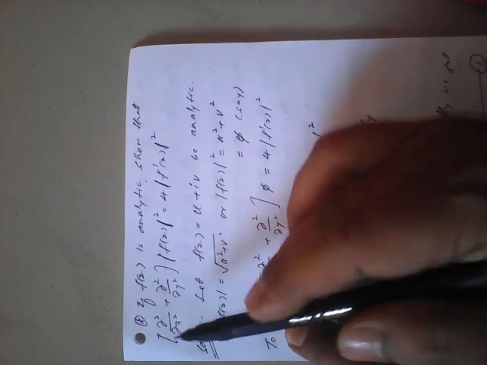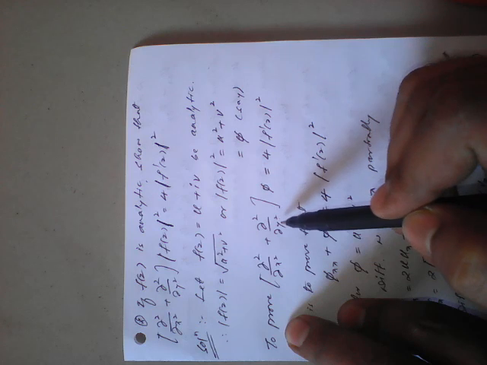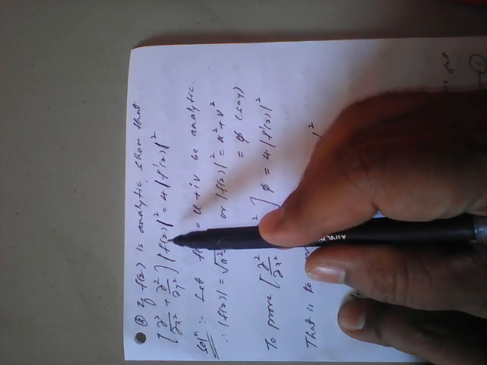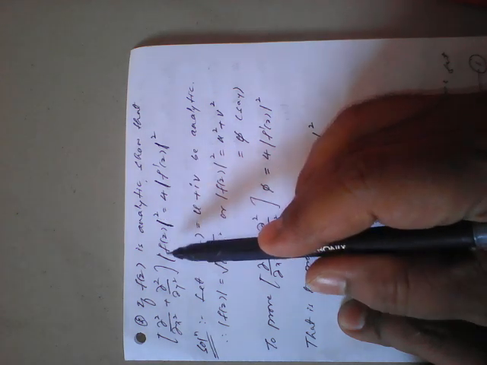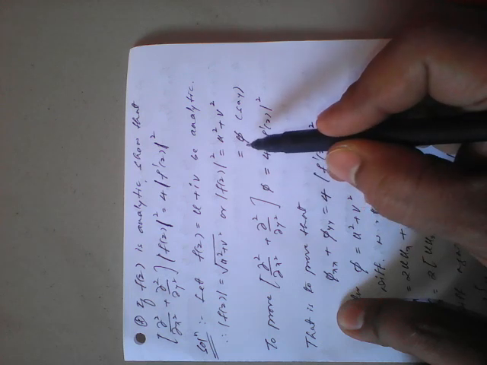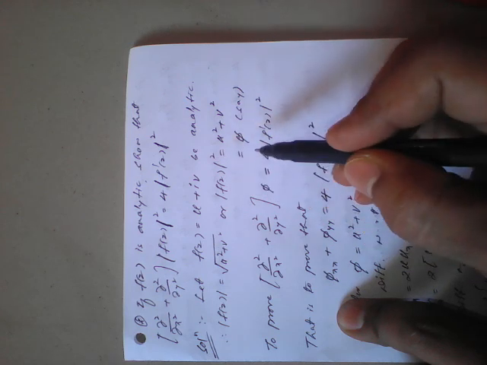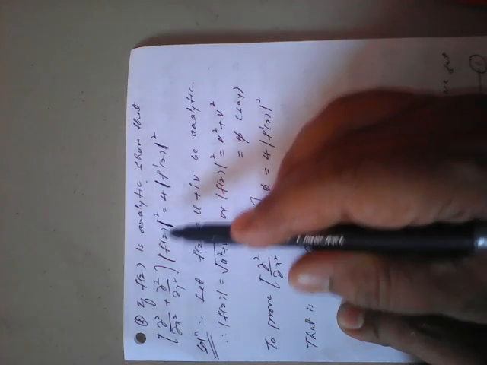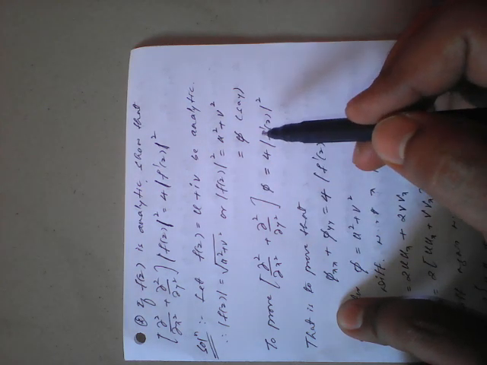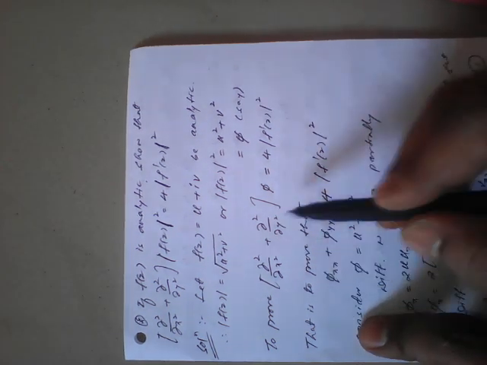We have dou square upon dou x square plus dou square upon dou y square of modulus of f of z whole square. Since we are considering mod of f of z whole square as phi, I will write it as phi is equal to 4 times mod of f dash of z whole square.